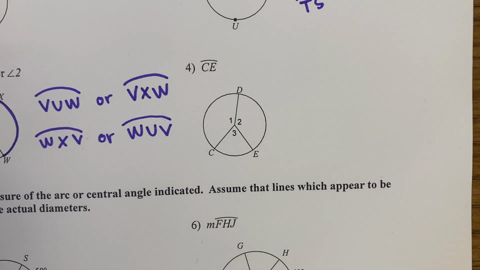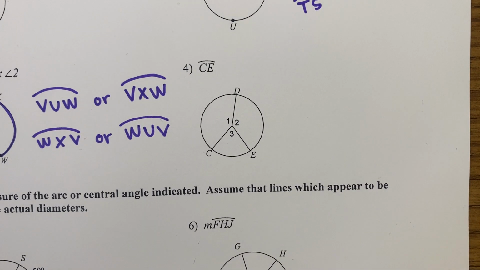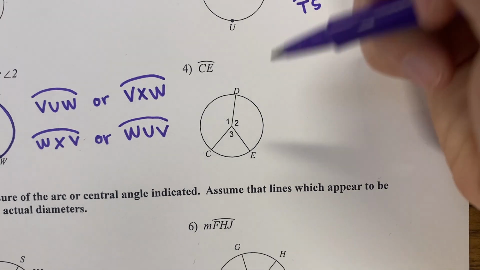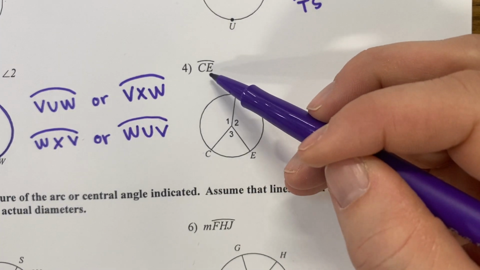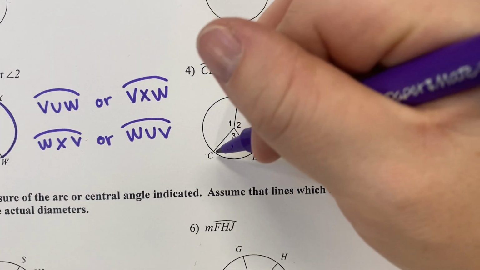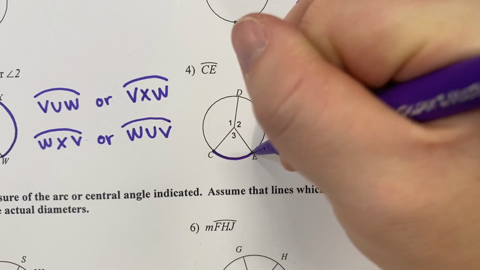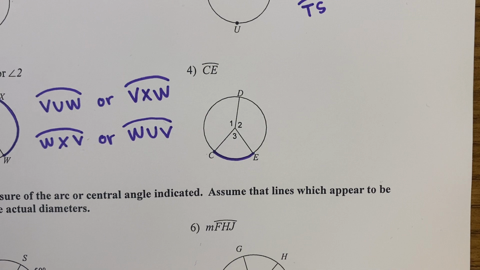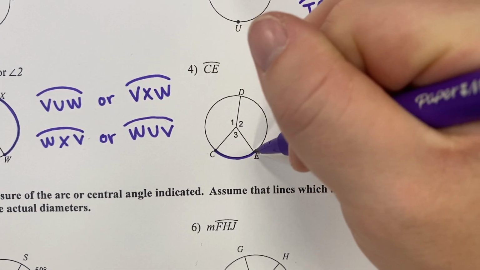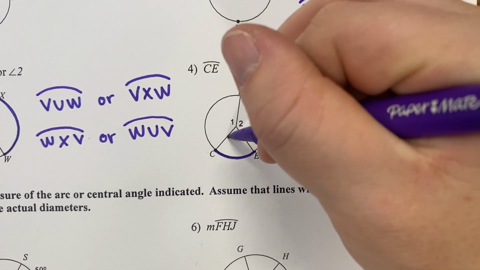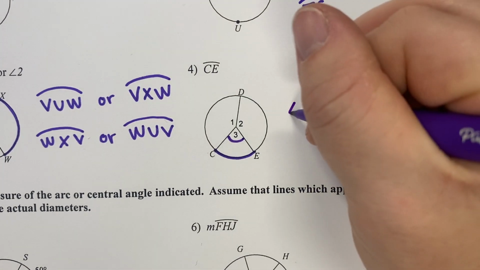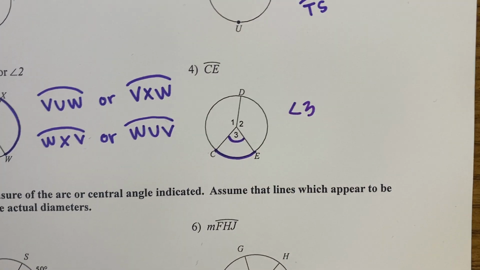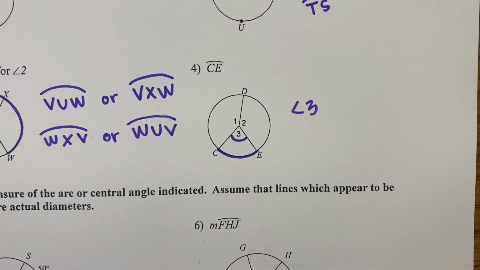Number 4. This time it's giving us arc CE. Notice we only have 2 letters in here, so it's going to be that minor arc, the smaller one, just from C to E. What is the angle that corresponds with these 2 endpoints? If we go straight down to the middle, we see that it's angle 3. And we write that as angle 3.